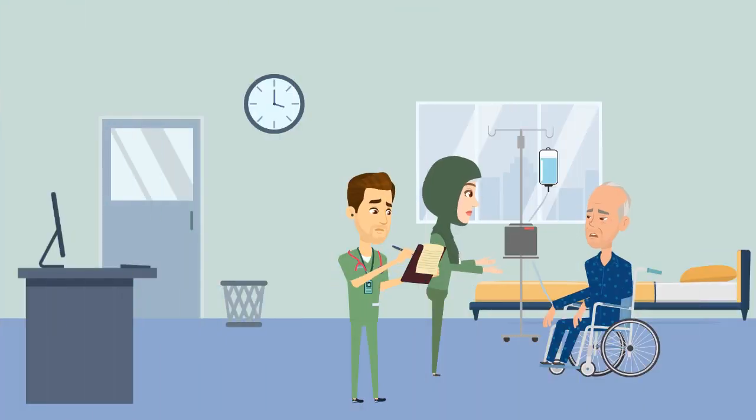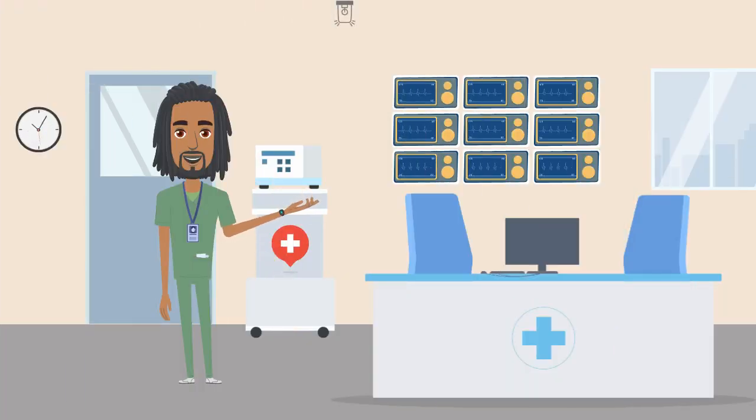My arm is really hurting and swollen where my IV is. Let's take a look. It looks like his IV has infiltrated. How could the patient have been harmed if the venous access was not assessed during shift report?